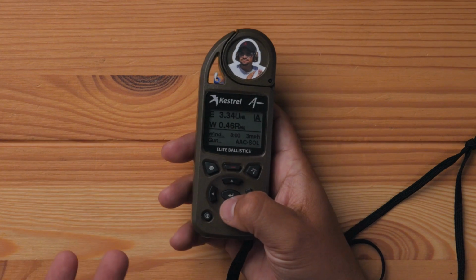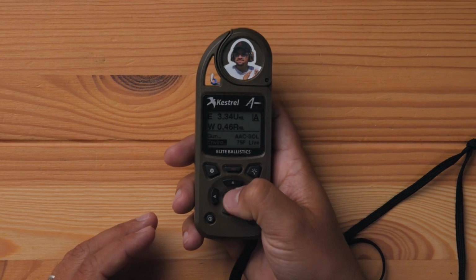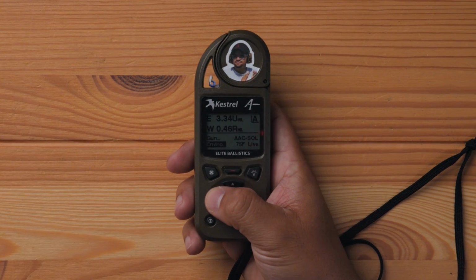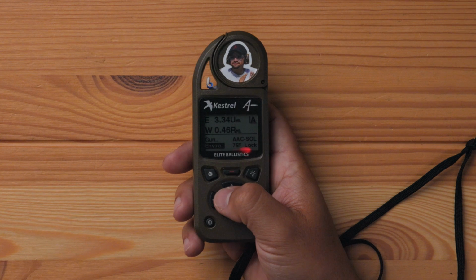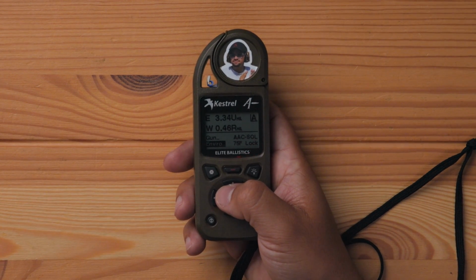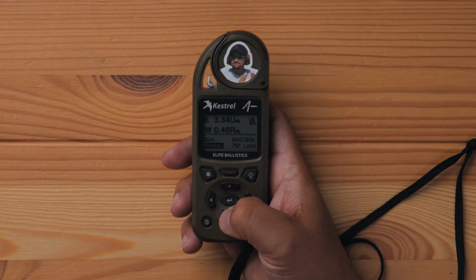If you have a Kestrel that has Applied Ballistics in it, there's a little bit of a cheat code, a little bit of a hack that you can use to get some better information. What you're going to need to do is scroll down in the main menu to where your environmentals are, and lock those. When you do this, make sure you do it outside, in your actual environmentals, so that you're getting a more accurate number.